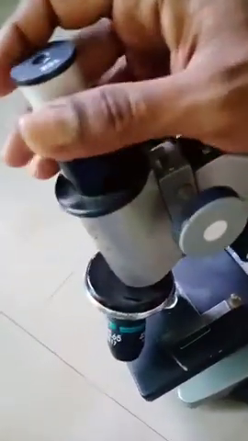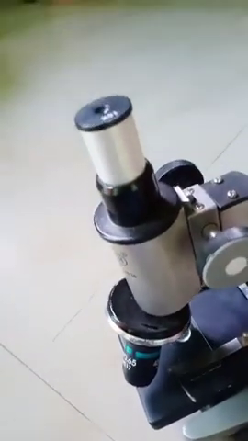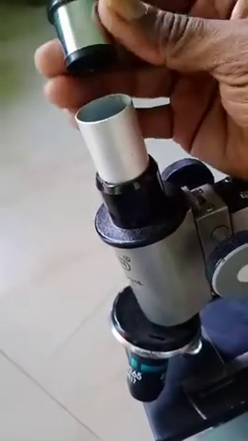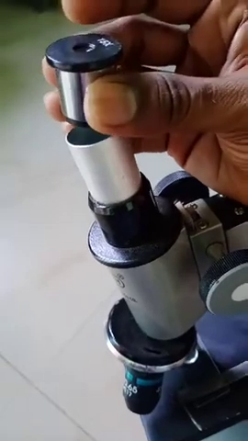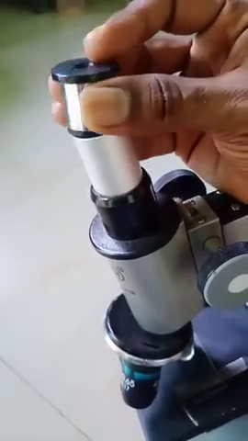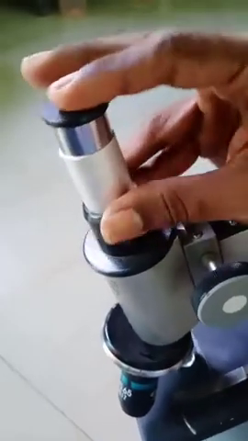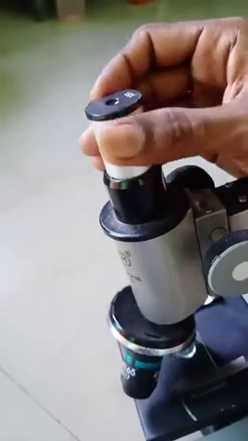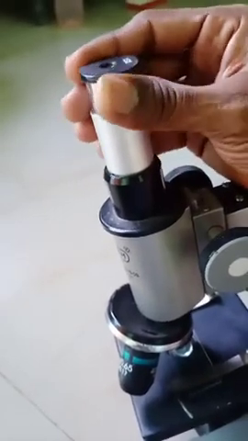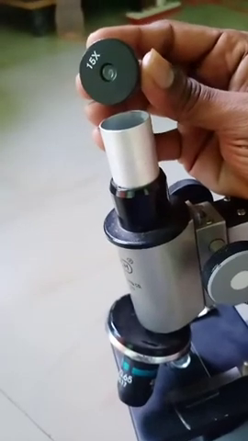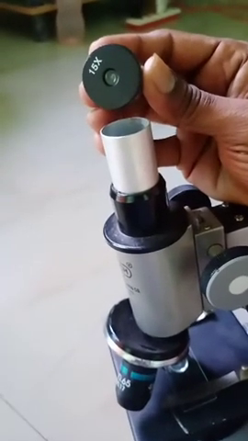Here we have one more part of the microscope. This is called the eye lens. This eye lens is fixed in the eyepiece. This is called the eyepiece. This eye lens may be 15x, 10x, 20x, 40x, 50x, 100x, more than 100x also.